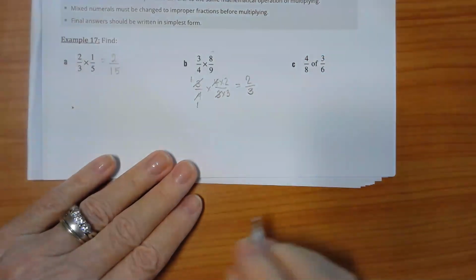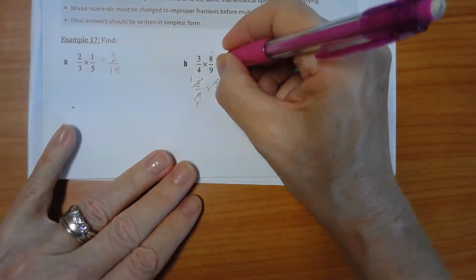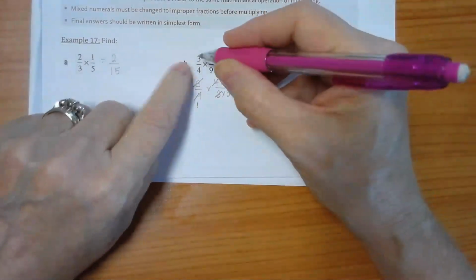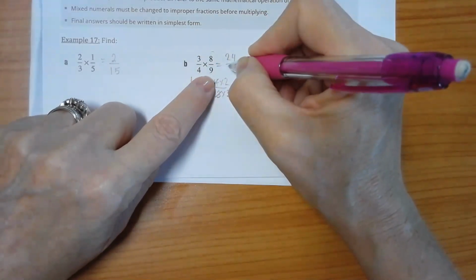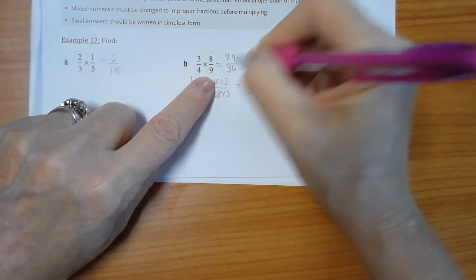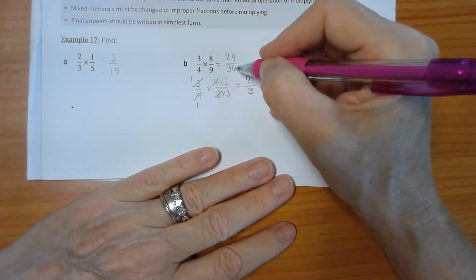Okay, now what if I would not have done that? What if I would have just done what I did over here and done 3 times 8 is 24, and 4 times 9 is 36? Well, then I would have to simplify this fraction.